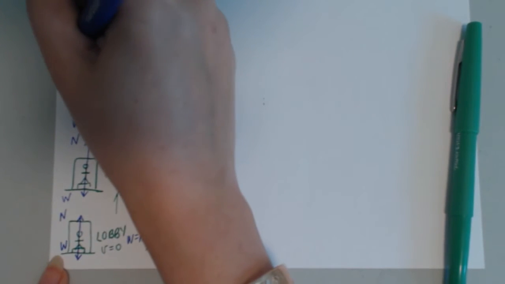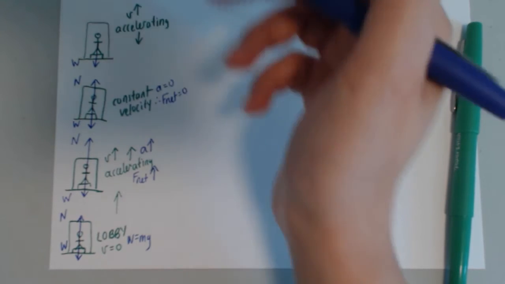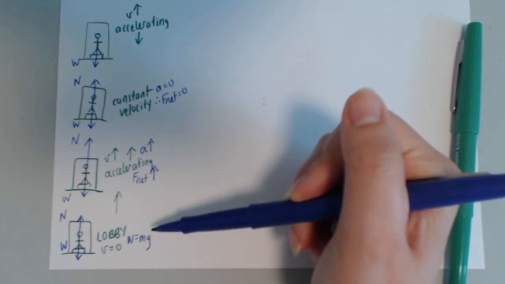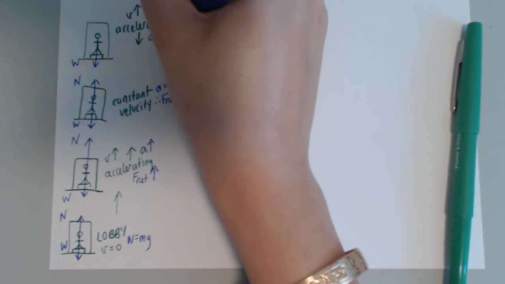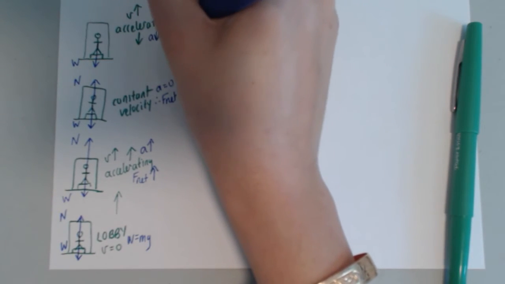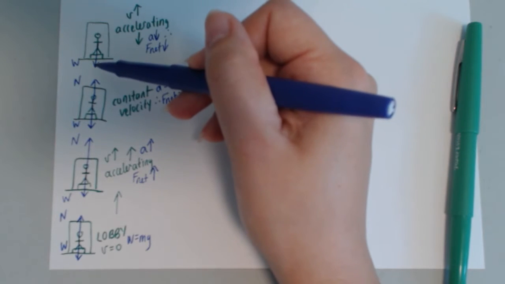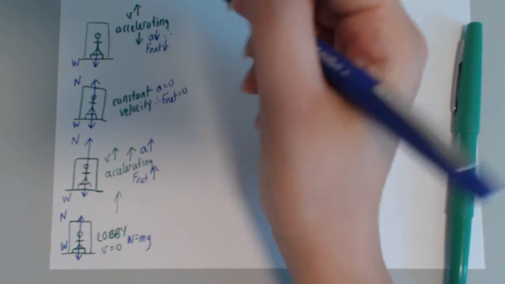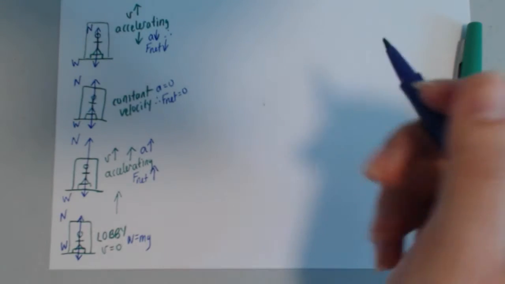Okay, so here's that person standing on the scale again. Remember that our weight is always constant. And by the way, when I say weight is constant, that's on the earth because the value of g is the same. But let's see what's happening with our normal force. If acceleration is down, that means therefore my net force is down. So I have to have a bigger force going down than going up. But I can't make W longer, so I have to make normal shorter. So it might look something like that.